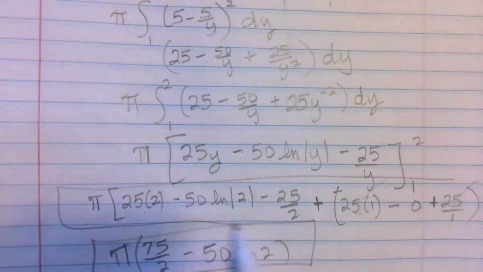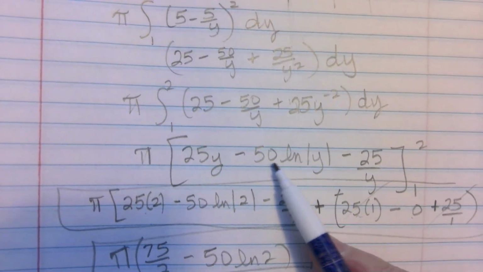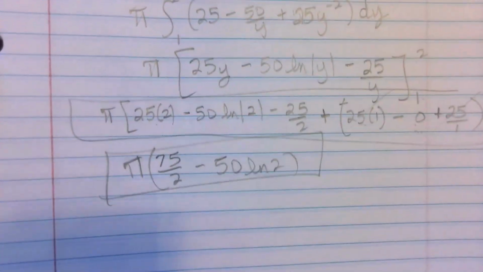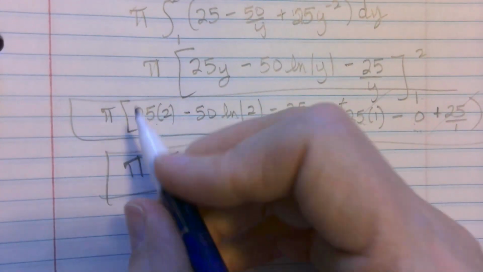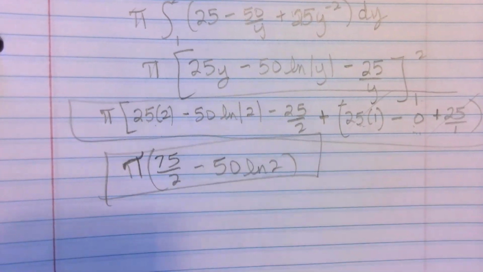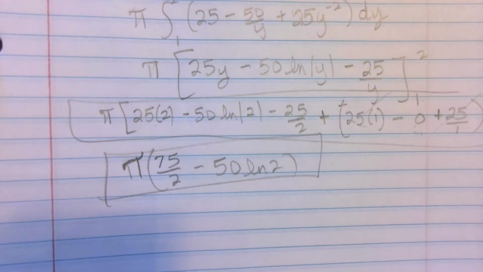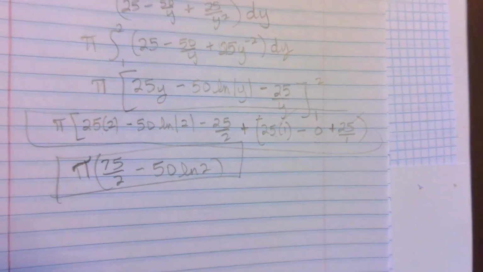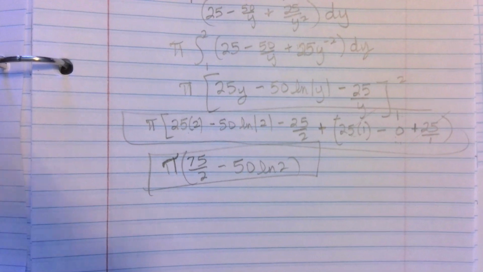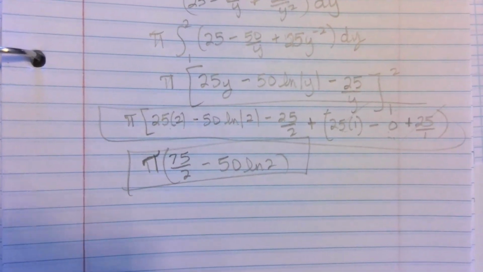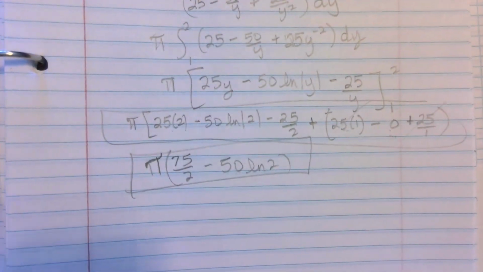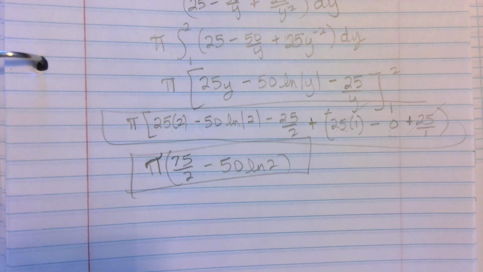Again, this could have been the free response. You could have just said 50 ln 1 right here and not had to remember that it is 0. All right. So I feel like we've done enough of different rotation volumes. The very last type of problem is this whole idea of cross sections.